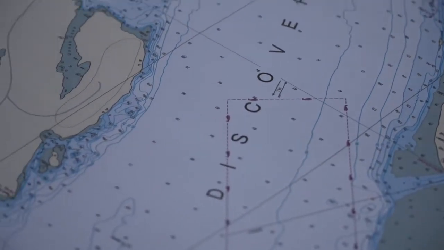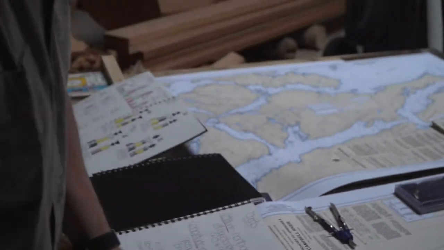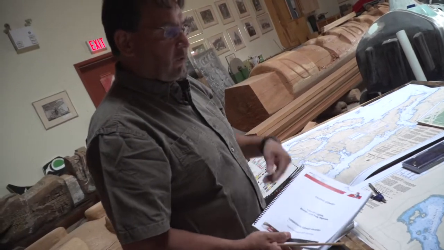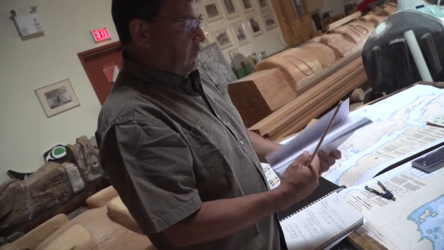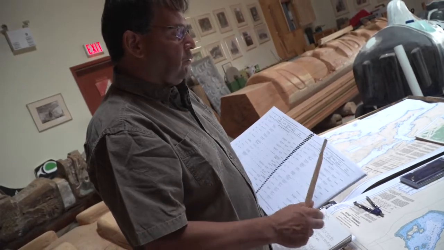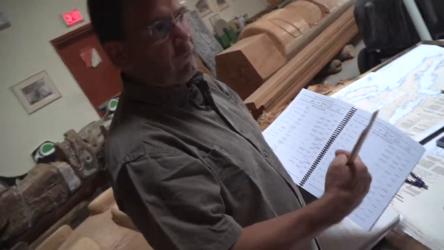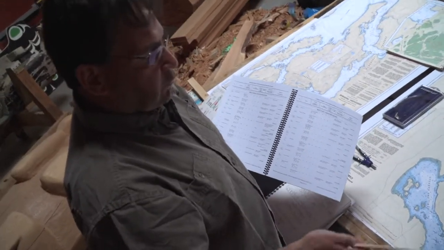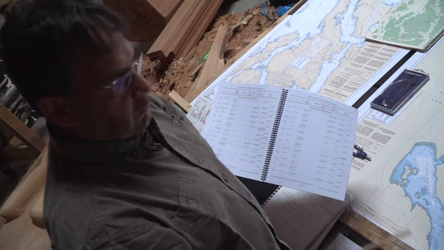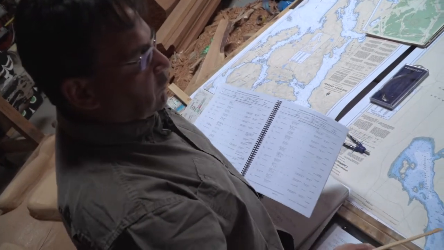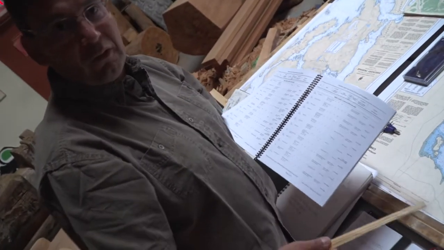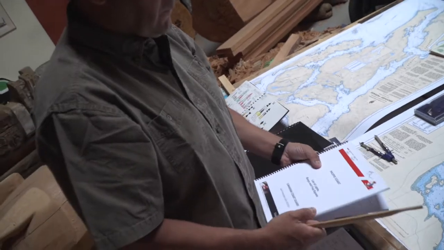Another thing to look at is the list of lights, buoys, and fog signals. This particular book goes in order of sequence from different locations. This one has the west coast of Vancouver Island. If you've got this open as you travel along, you will pass each place along the way. You'll see the lights also on the charts, which gives you a good indication of where you are.